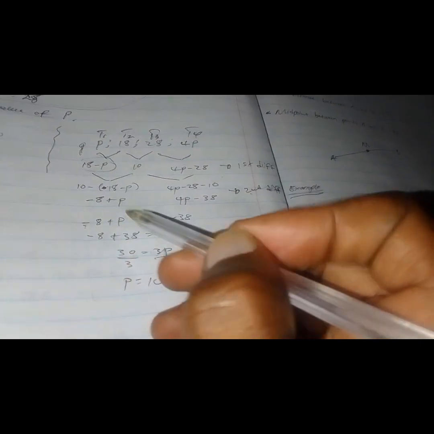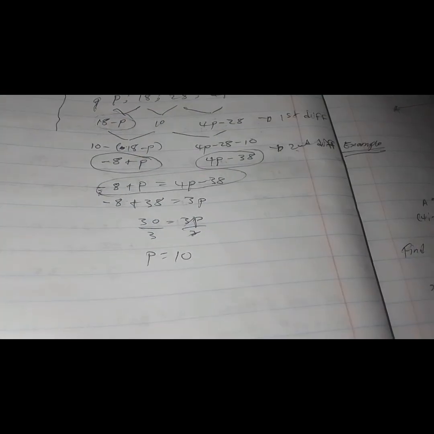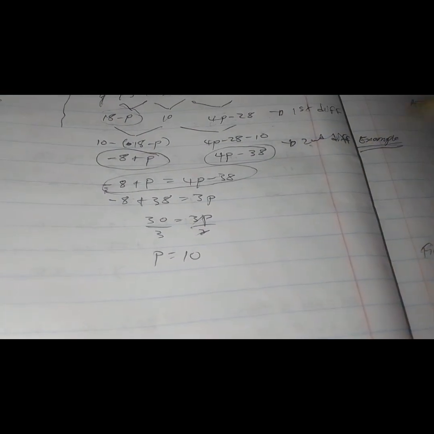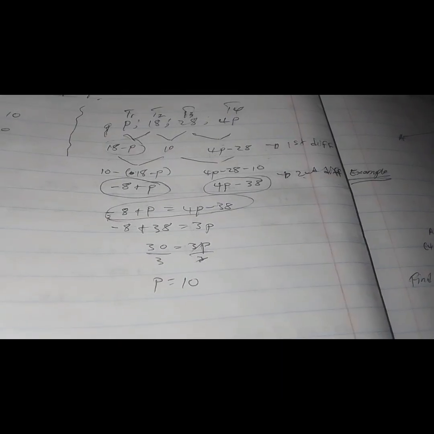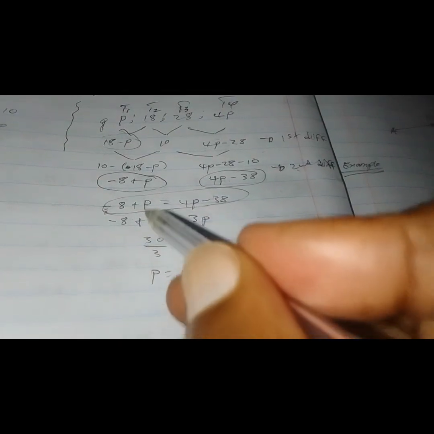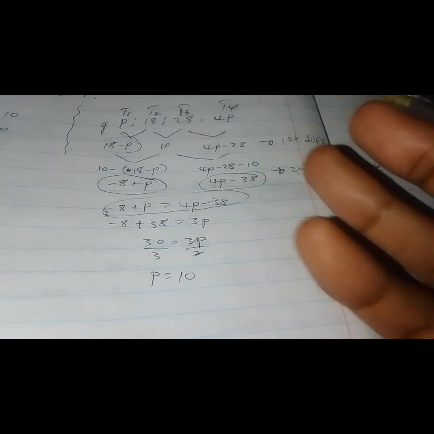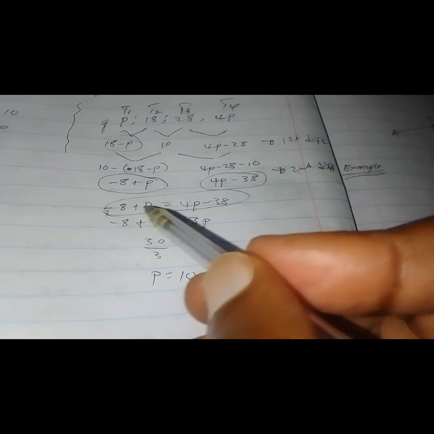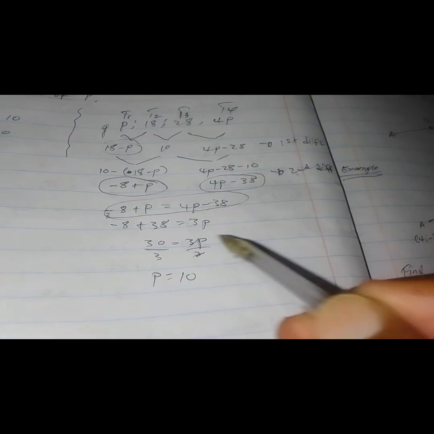That's why we equate negative 8 plus P to 4P minus 38. It is because the second difference on our quadratic number pattern is the same. So here we're able to find our P: negative 8 plus P is equal to 4P minus 38.